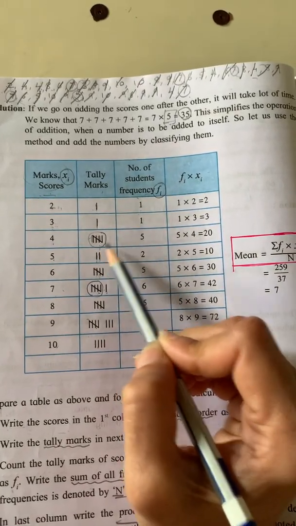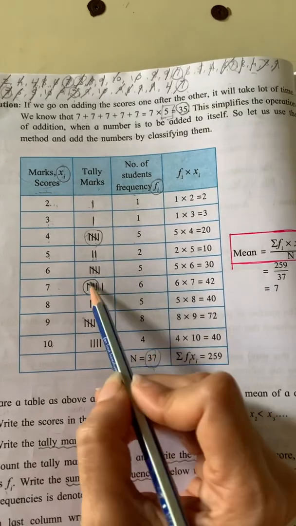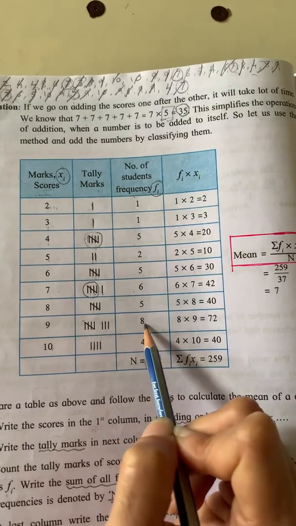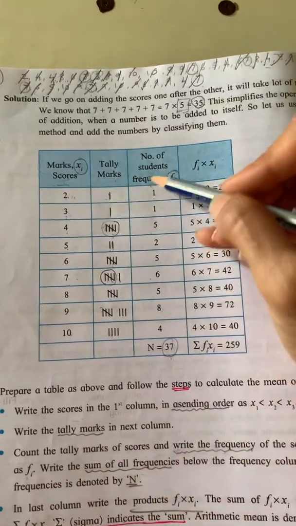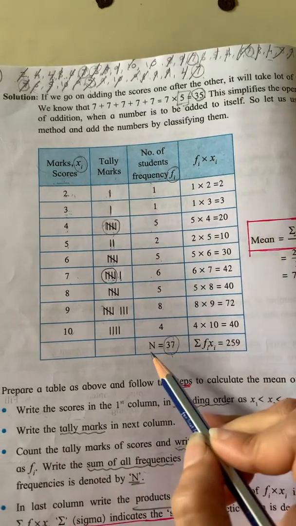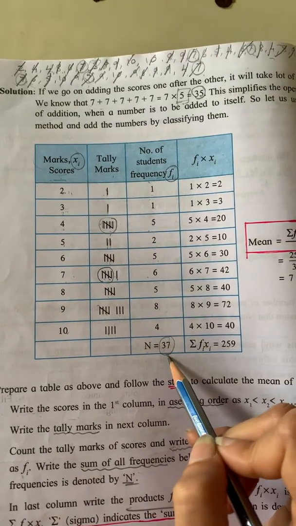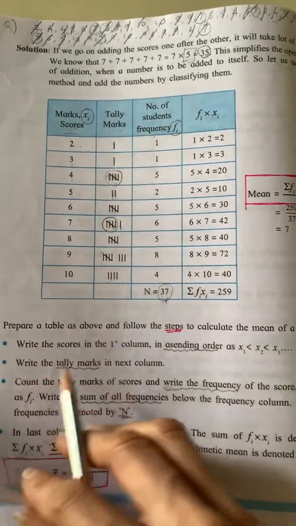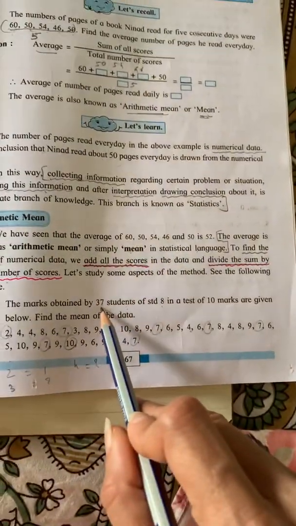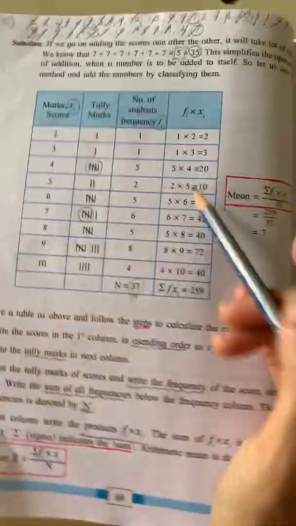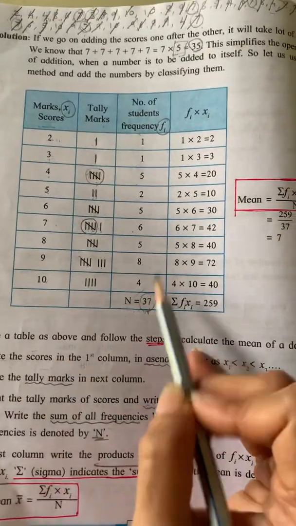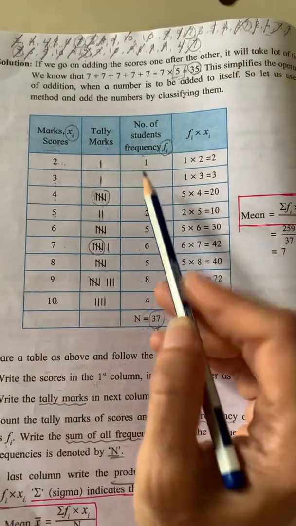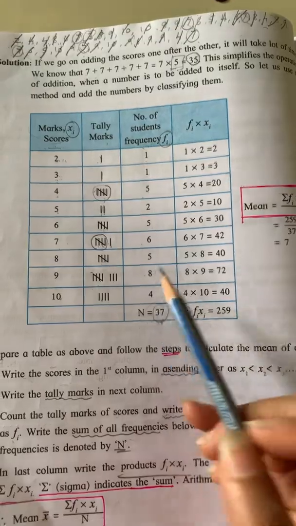1, 2, 5, 2, 5, 5 plus 1, 6, 5 plus 1, 5, then 5 plus 3, 8, and this is 4. So when you add all this, you get n is equal to 37. Now this answer is already given in the question, so it should match your question here. See, in the question they have given 37 students. So your n should match with the question. If this total is not coming 37, that means you have made some mistake over here. So you go back again and check what mistake you have made.